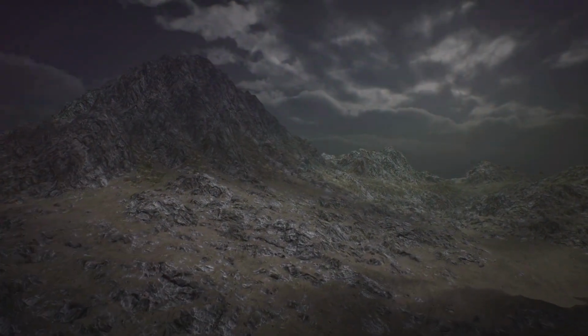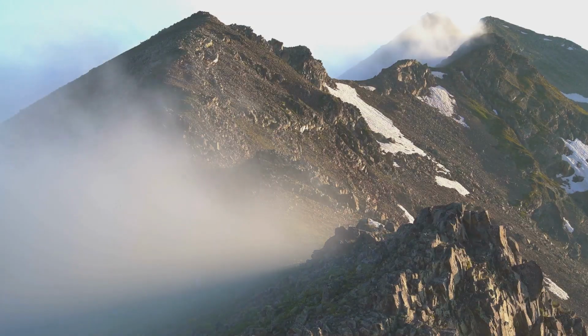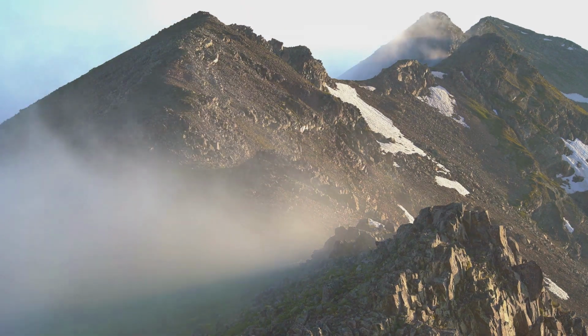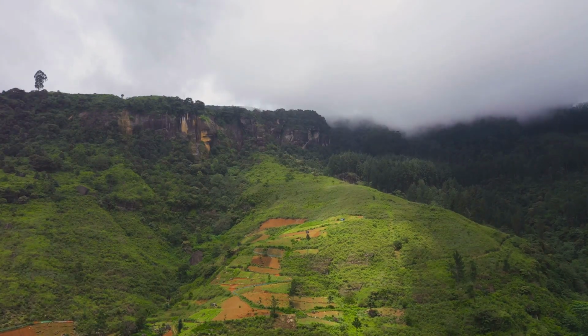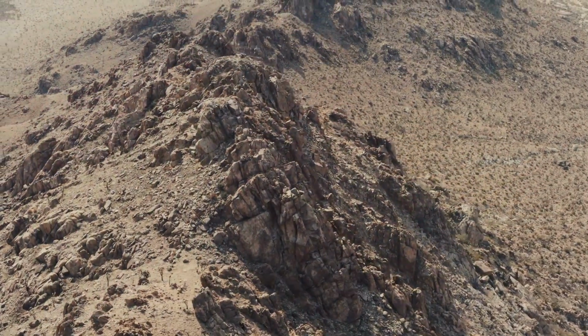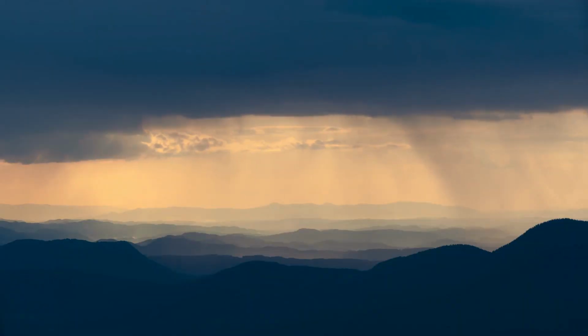Mountains are like weather-making machines. As air rises over mountain slopes, it cools and condenses, leading to precipitation. This explains why one side of a mountain range might be lush and verdant, while the other is arid and dry. This is called the rain shadow effect.